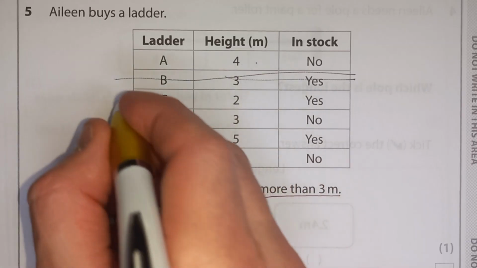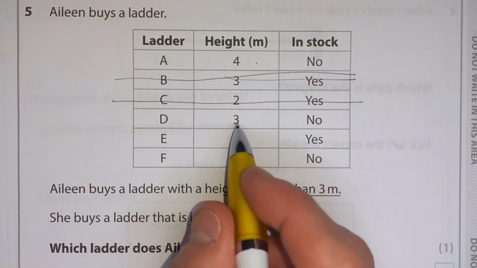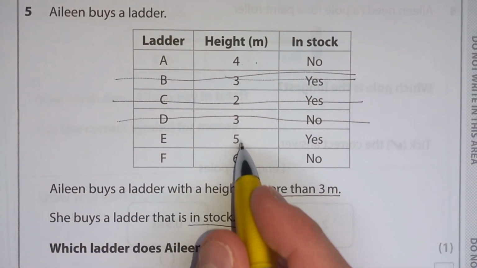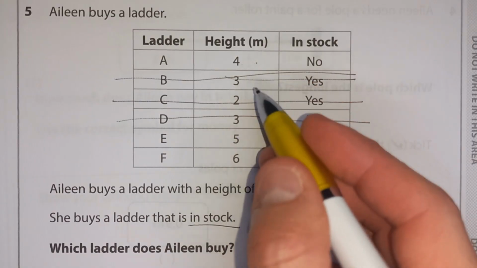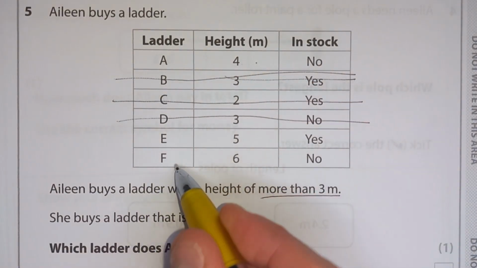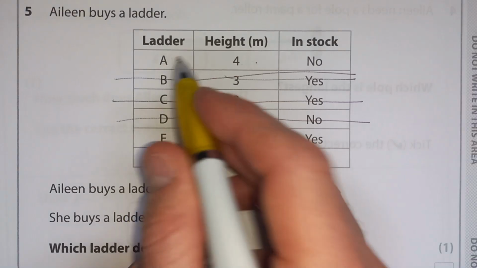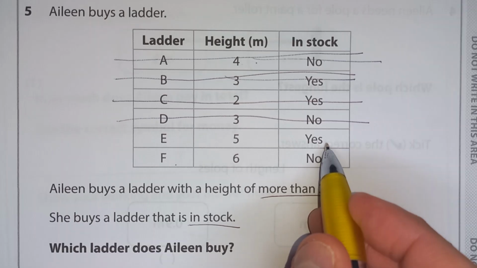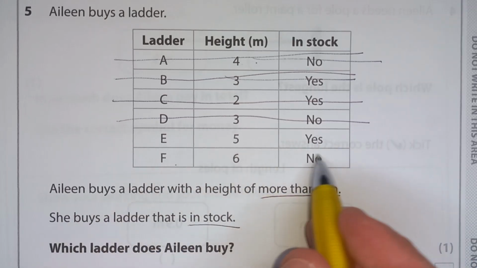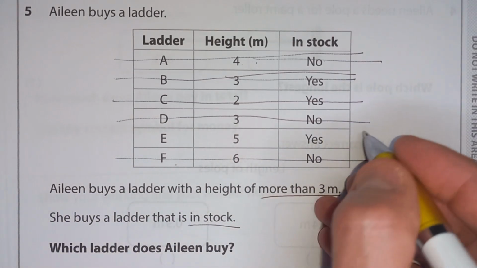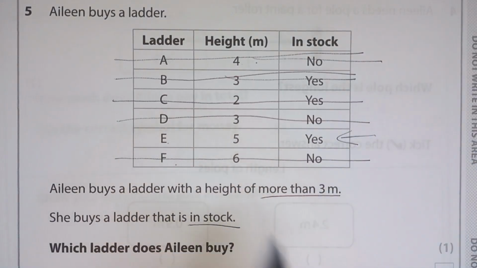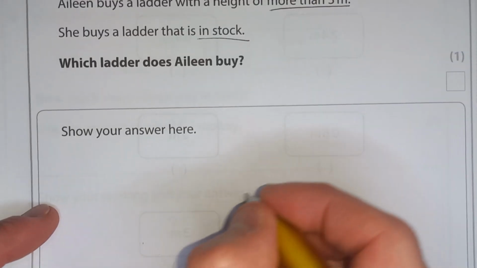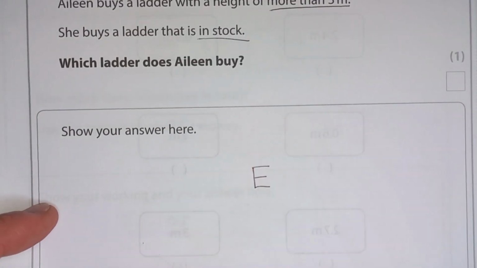2 is less than 3, so that's no good. Again, 3 is not more than 3, so that one's no good for us. 5 is more than 3, and 6 is more than 3. So it could be A, E, or F. But it needs to be in stock. A is not in stock, so that's no good. E is in stock, so it could be that one. F is not in stock. So the only one that's left is ladder E. And they just show your answer here, so nice and clearly we put E.